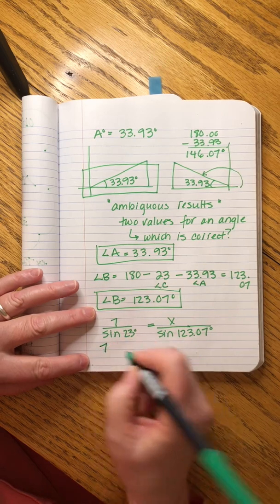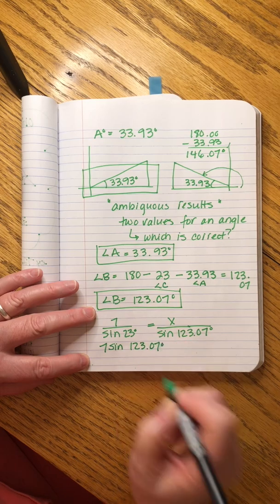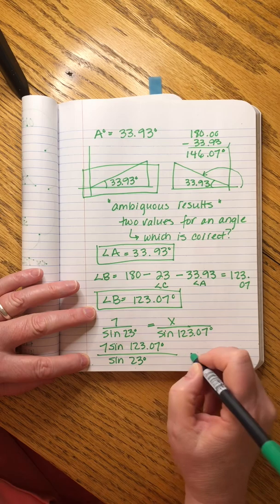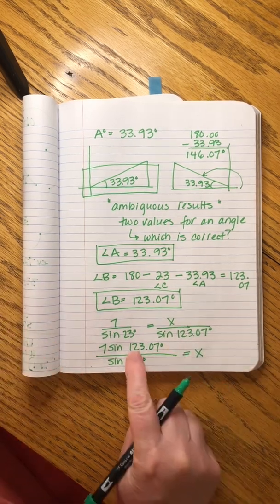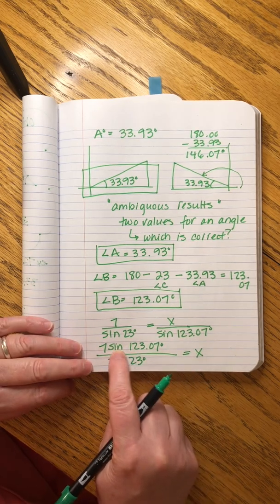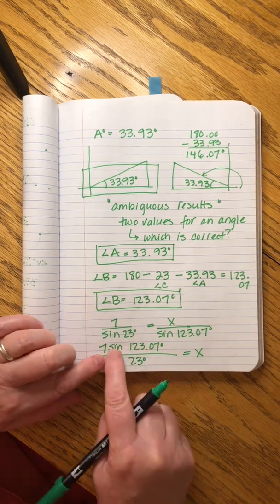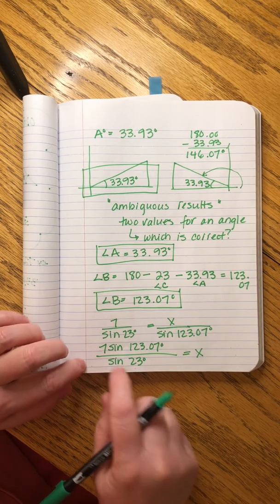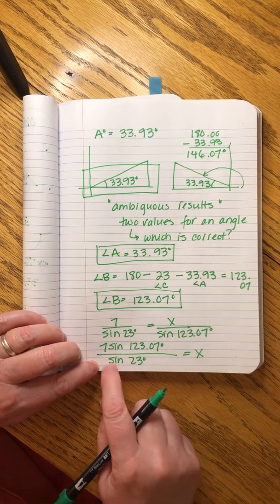So 7 times the sine of 123.07 degrees divided by the sine of 23 degrees equals x. You can run this through your calculator. Use the regular sine function, because in this one we know the degrees and we want the decimal number. So 123.07, regular sine button, times 7, divided by parentheses 23 sine.